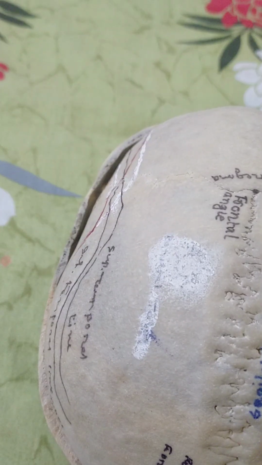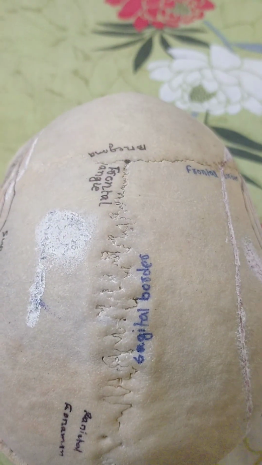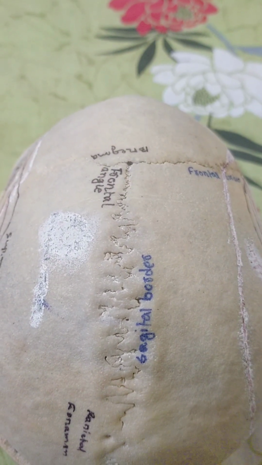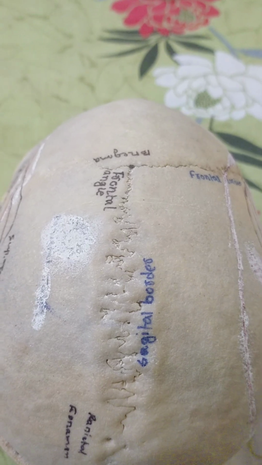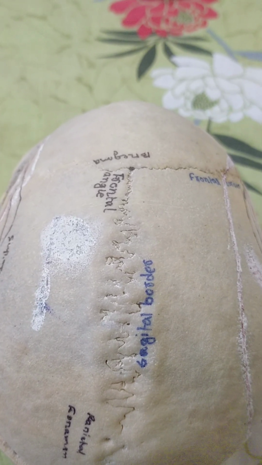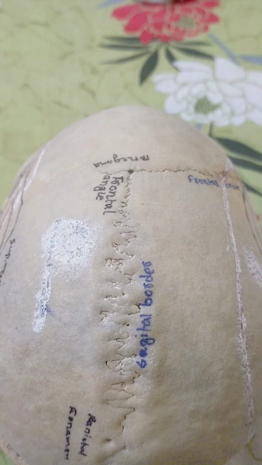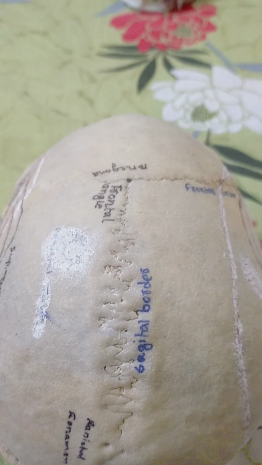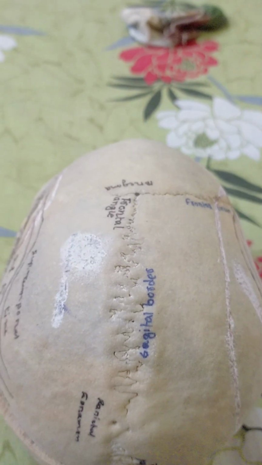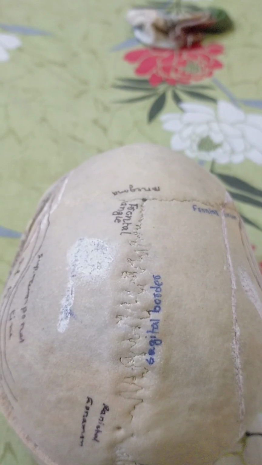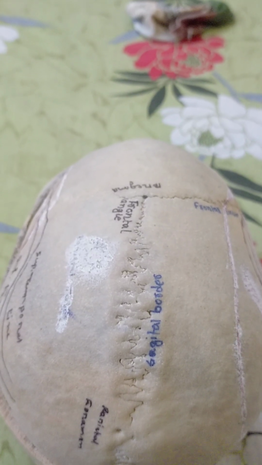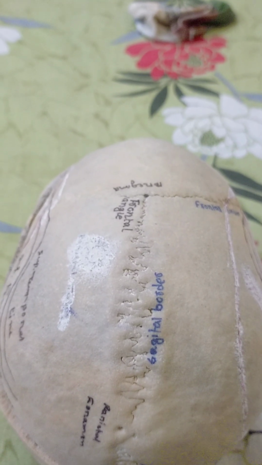Now, if we see the coronal suture, the lower half fuses first at the age of 40 to 50 years, and the upper half fuses between the age of 50 to 60 years. In the lambdoid suture, the upper half fuses between the age of 40 to 50 years, and the lower half 50 to 60 years, like that.